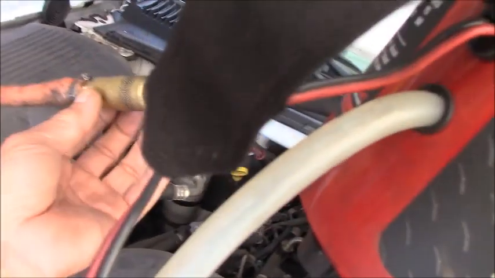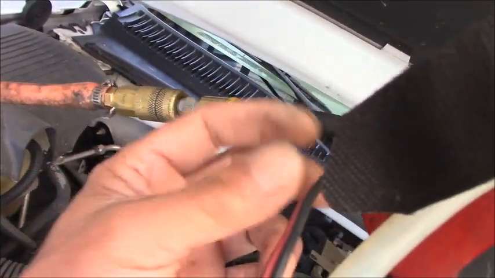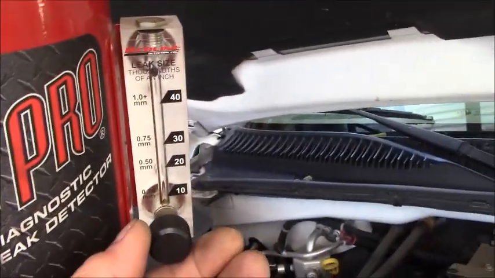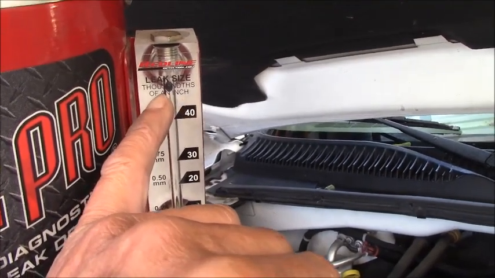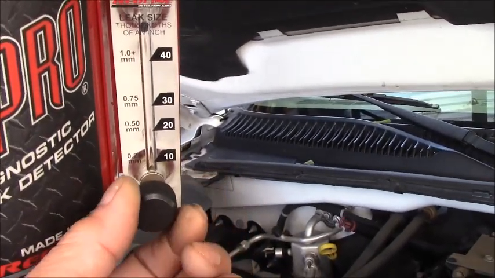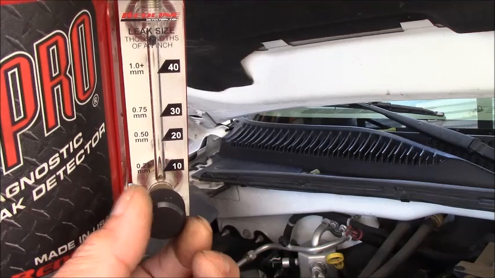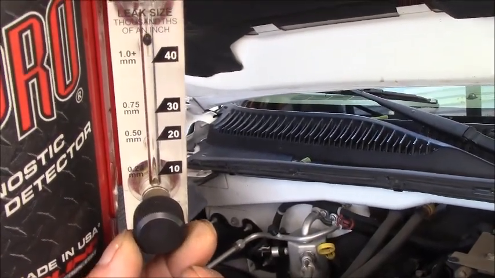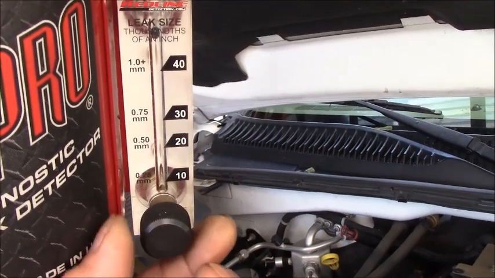Okay guys, we have the air hose connected right there to the tool. As you can see right now, the ball is up there. Let me close the valve so you guys can see. Yeah, it dropped back. Okay, open it. Yeah, see. Okay, open some more.